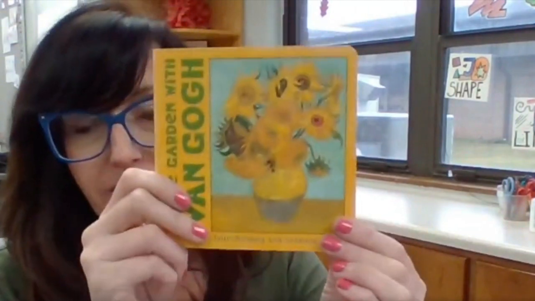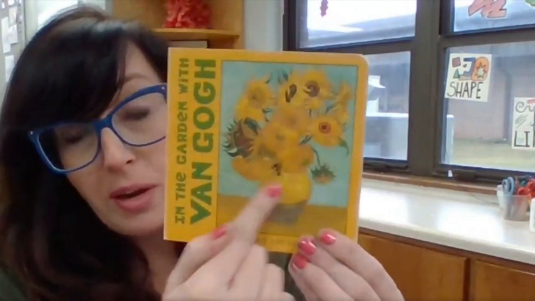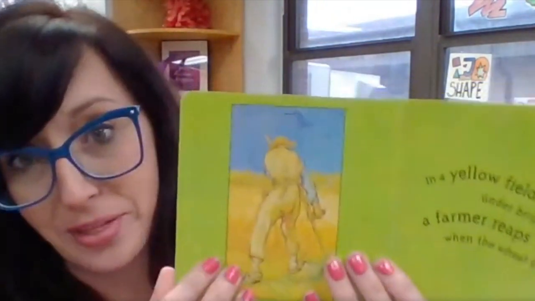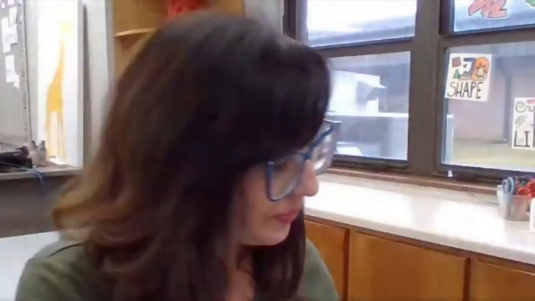This is a famous artist, Van Gogh. You'll see one of his most famous still lifes is sunflowers in a pot. He also created other things, drawing people, landscapes, and actually live flowers in a garden.